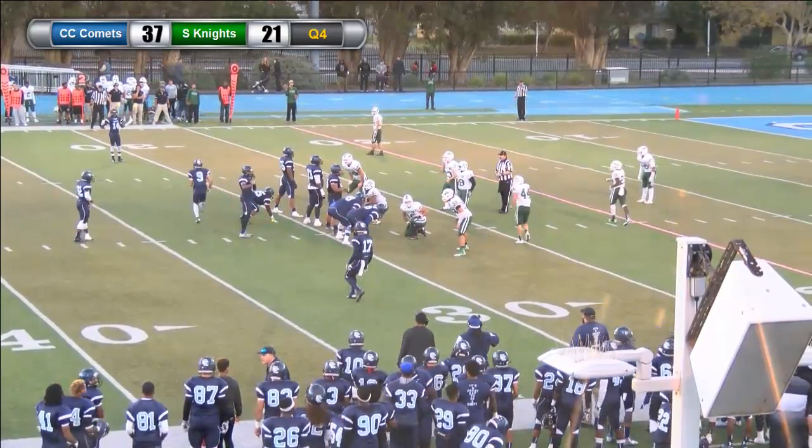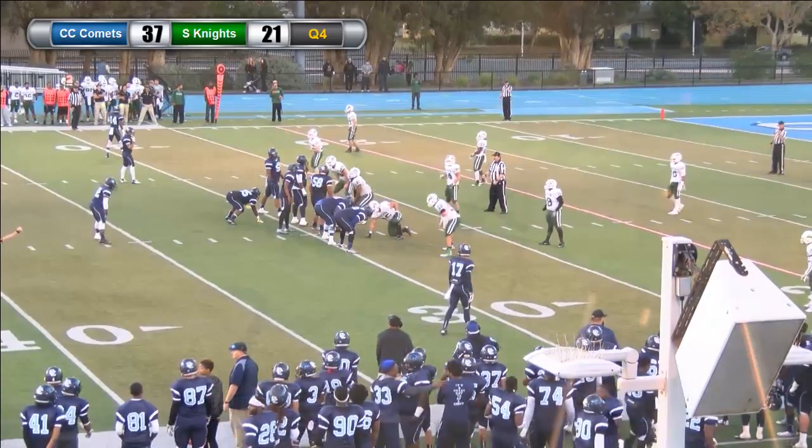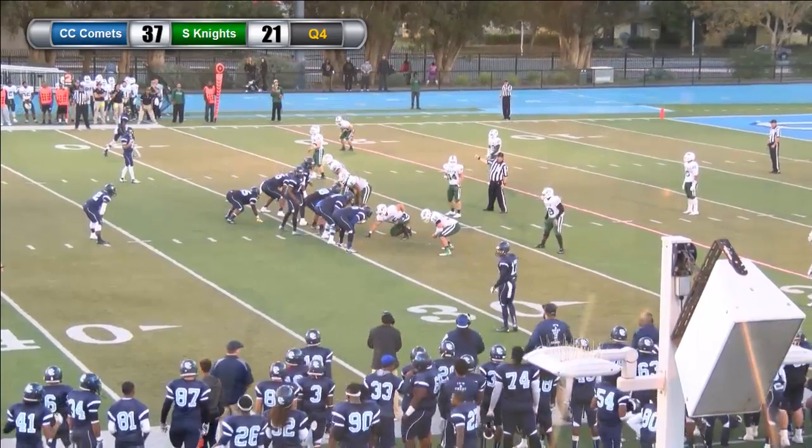I'm sure Shasta College understands that. They need to play on their defense. Their defense has been making plays all day. They've created 3 turnovers, so they're going to need another big play right here.